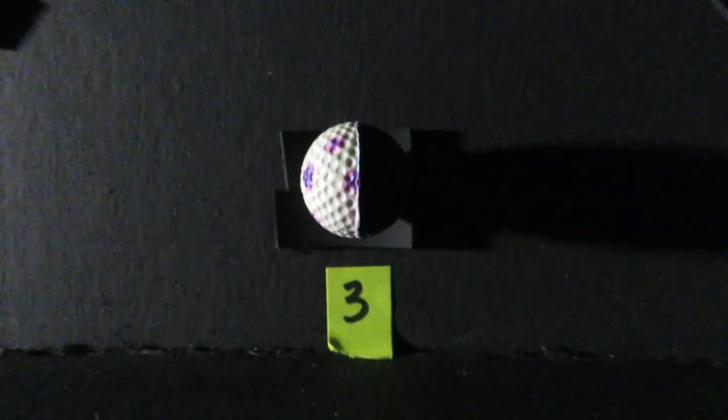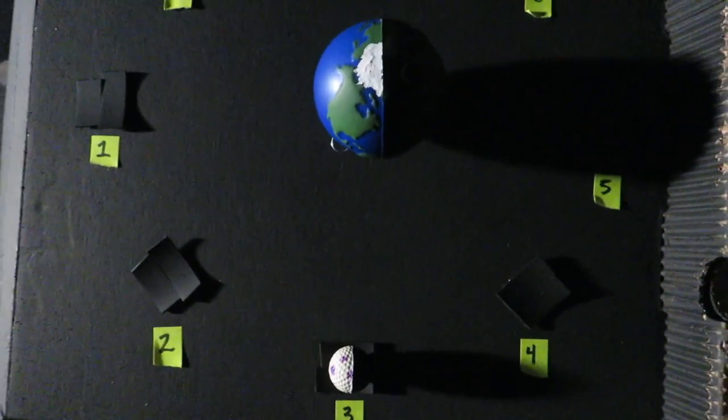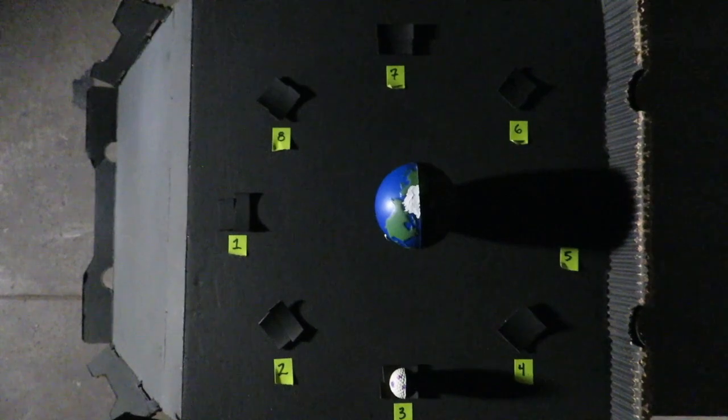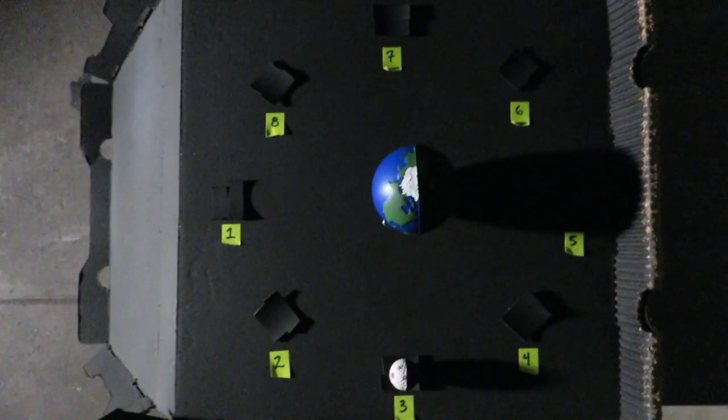Okay, now third position, the moon is 50-50. There's our Earth looking down in top view. And so go ahead and make a sketch. Use your imagination. We're going to have to come around to the other side of the Earth here. So we'll be looking down. What would you expect to see?